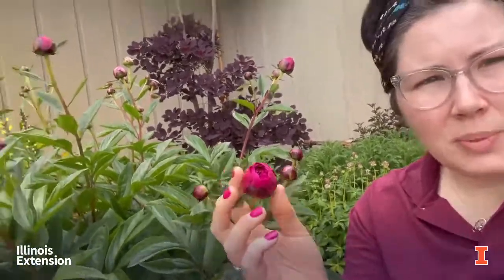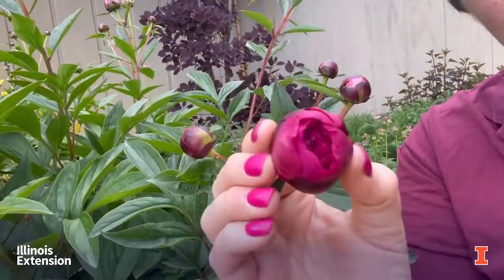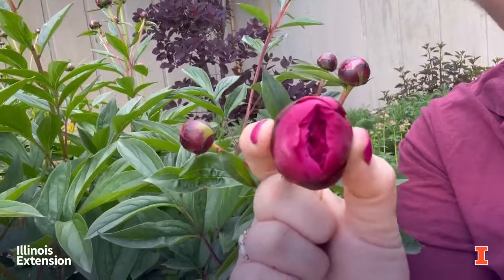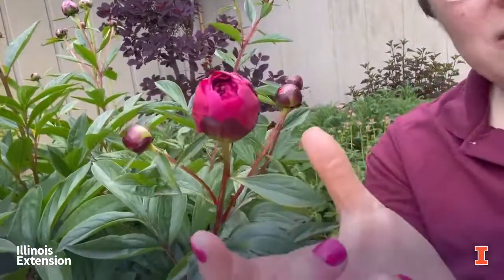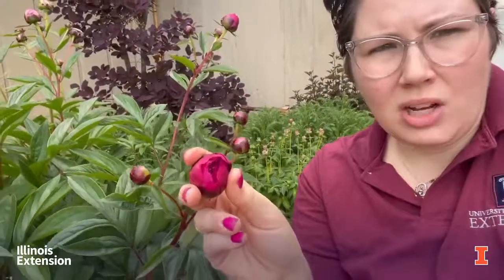So whether you're a gardener and you just want to bring them in to enjoy in your kitchen, or you're a producer and you're wanting to sell them at the farmer's market, whatever it might be, the stage that we cut peonies in is called the marshmallow stage. And what that means is that when I give this peony head a little bit of a squish, it should have some give to it. It should have some nice color on it, and it should have a little bit of squish.